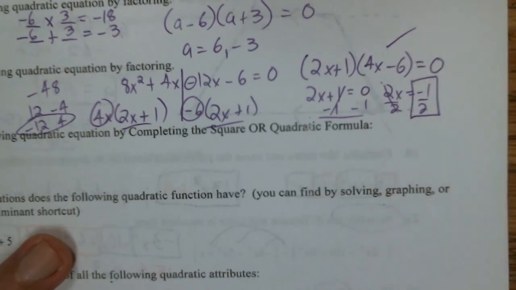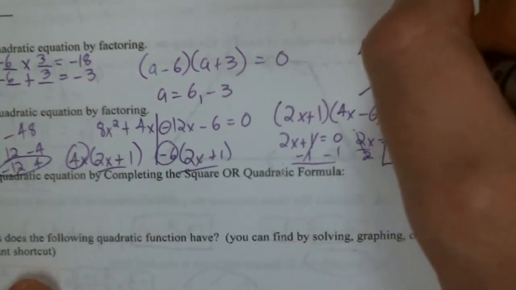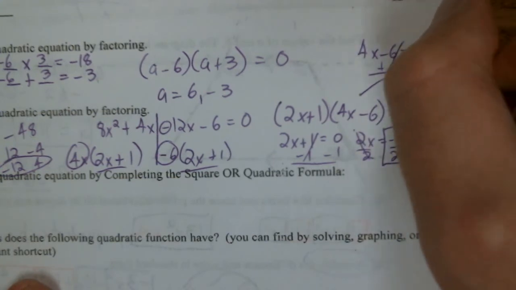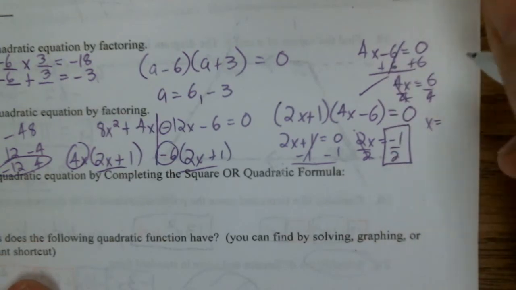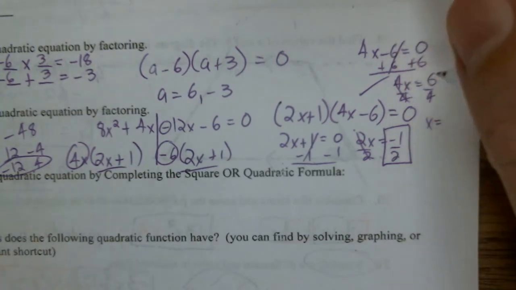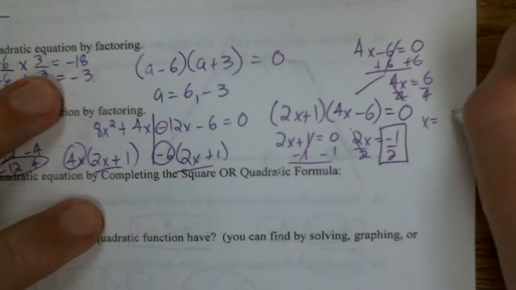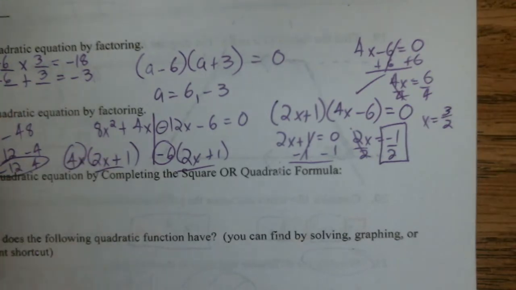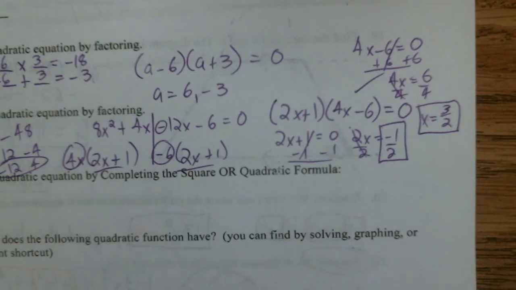And now I've got to do the same thing with the 4x minus 6. I'll do that up here. 4x minus 6, set that equal to 0. Add 6. 4x equals 6, divided by 4. And we actually get x is equal to 3/2, or 1.5, however you want to do that. 1.5 or 3/2. Either one's fine.